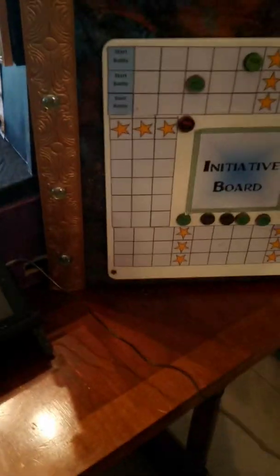This is my initiative board. I play initiative a little different. There are perception rolls to see who starts off and gets an initiative bonus. But once the players are set, here's the PC magnets and the monster magnets, boss magnets, and NPC magnets.